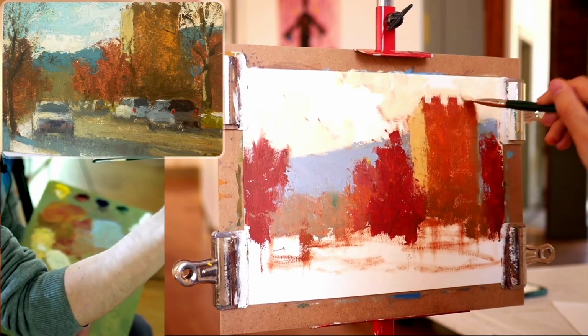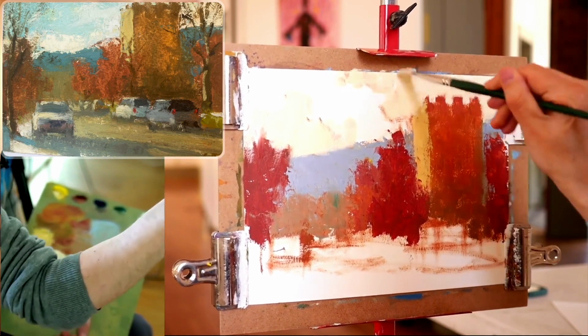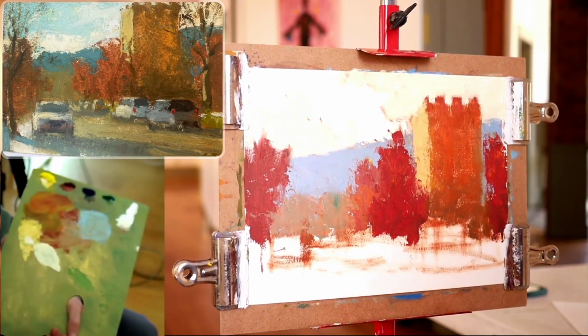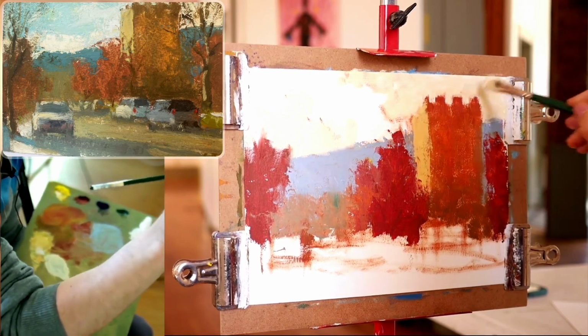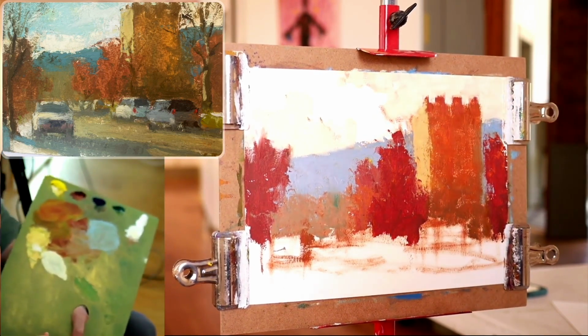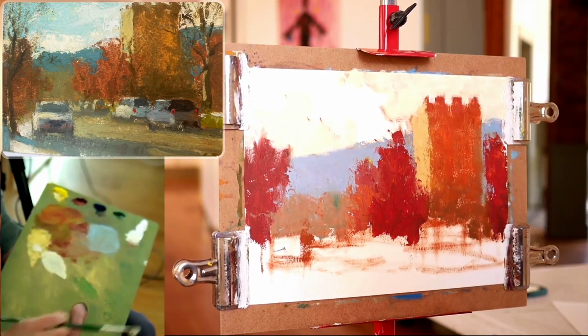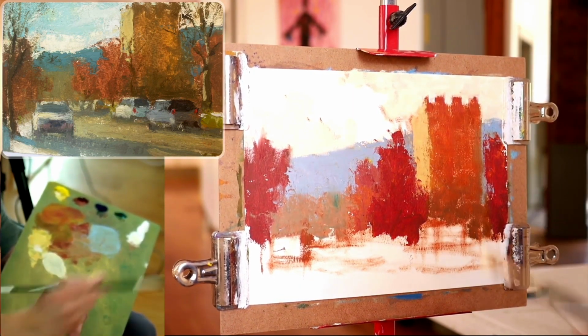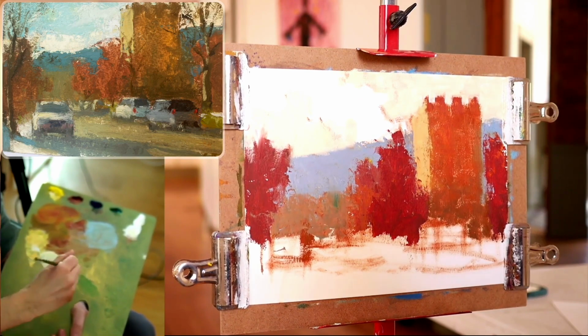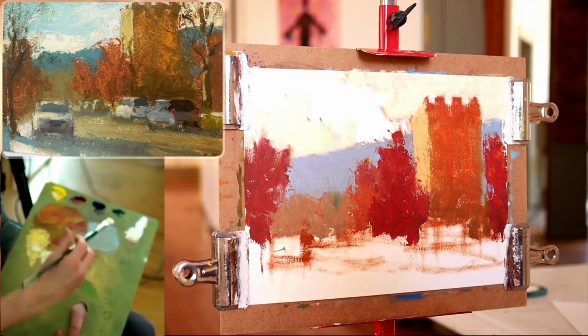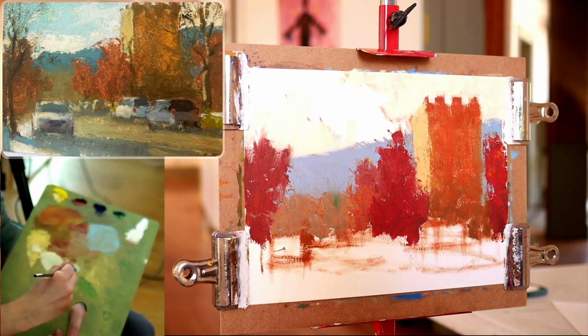This is the edge of the canvas, right? Not that important to me, the edge of the canvas. Again, if it's not that important, I don't worry too much. It just blends in. And I like this cloud, right? So now, the blue, and I'm using the same brush, come in.